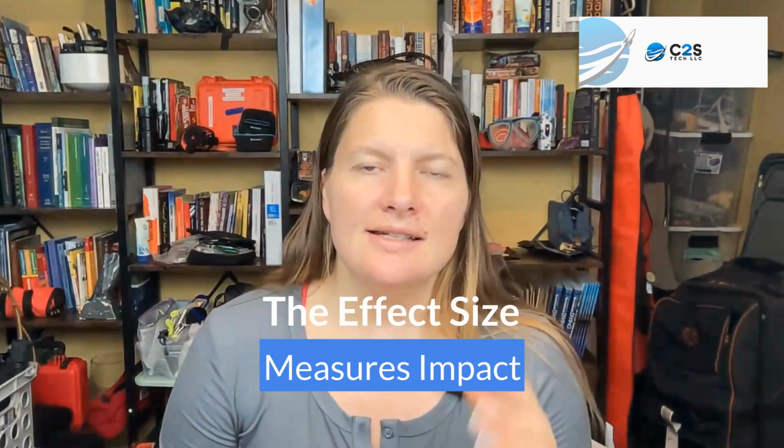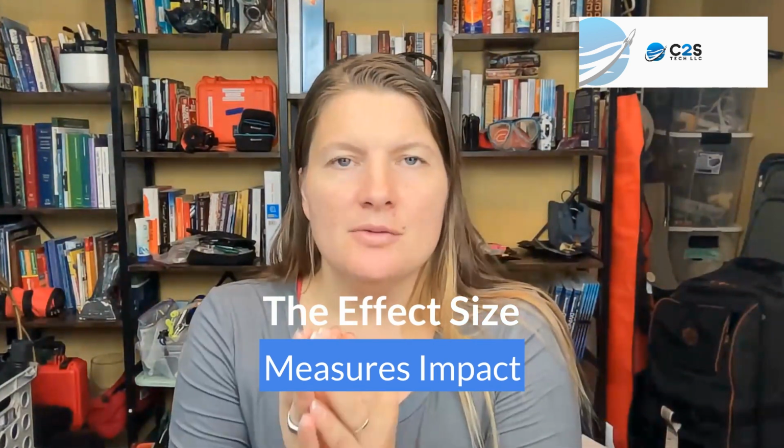The effect size is a quantitative measure that expresses the magnitude, the size of a phenomenon or the strength of a relationship. So it provides a standardized way to compare the impact of the intervention, depth, right? Nitrogen under pressure, and the variable that we are looking at, which is cognitive impairment. And effect size is often used to complement the p-value and give a more comprehensive understanding of practical significance of the results. And now I'm going to say it a different way.